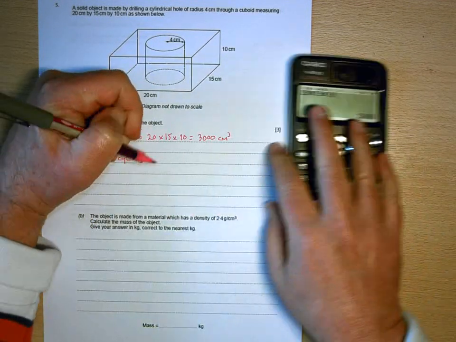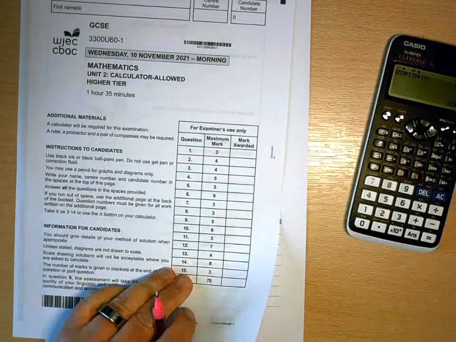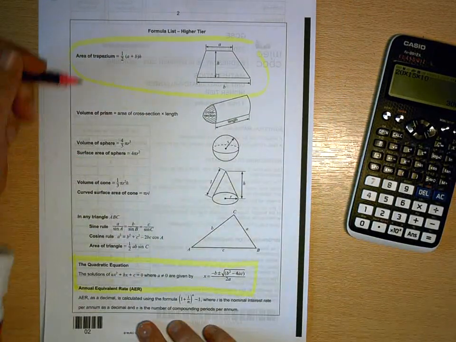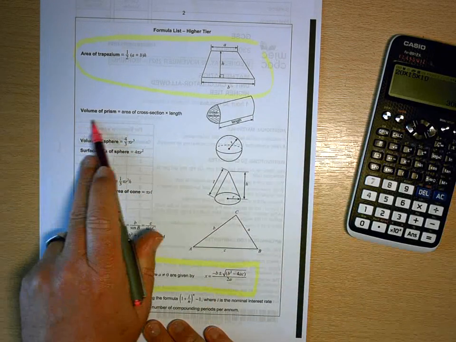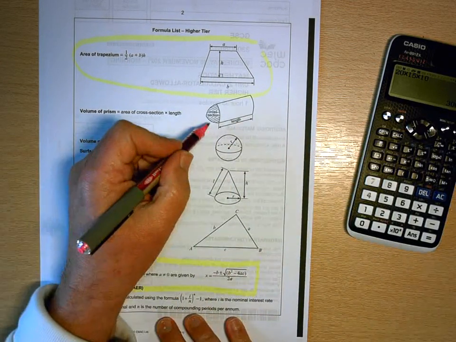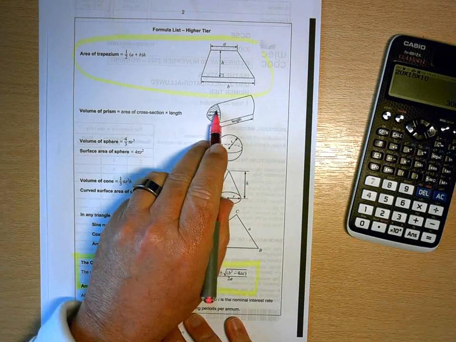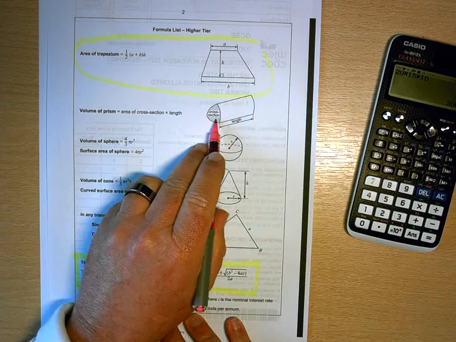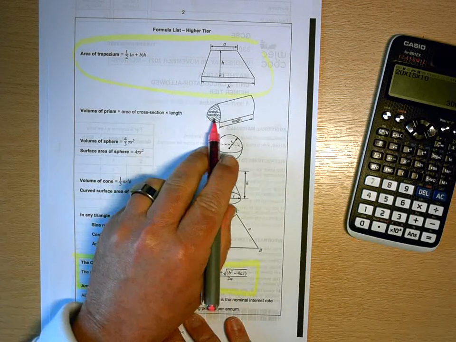And if you can't remember the formula for the volume of the cylinder, if you remember when we were looking at the quadratic formula last week, I showed you what's on the list of formulae that you're given on the GCSE paper. And this one, volume of a prism, is the area of the cross section times the length. Now a prism is basically a three-dimensional shape that if you cut it, it doesn't matter where you cut it, the surface area that you're cutting would be exactly the same. And a cylinder is just like that.